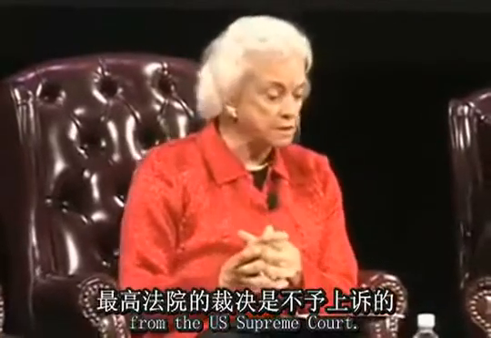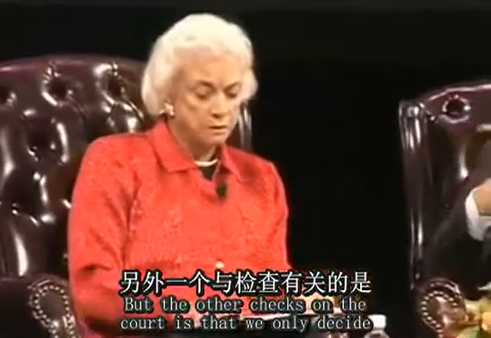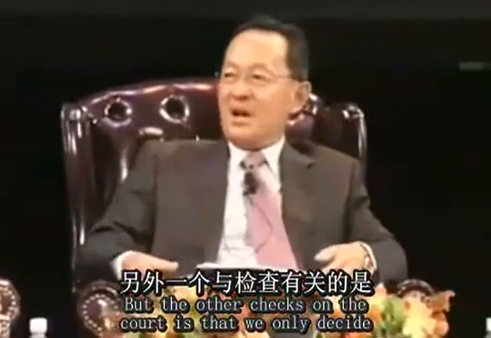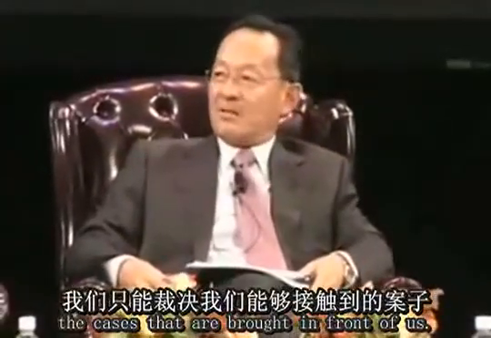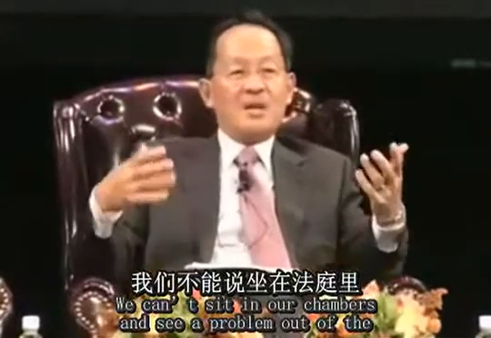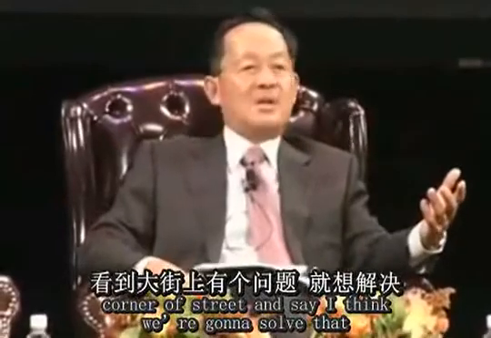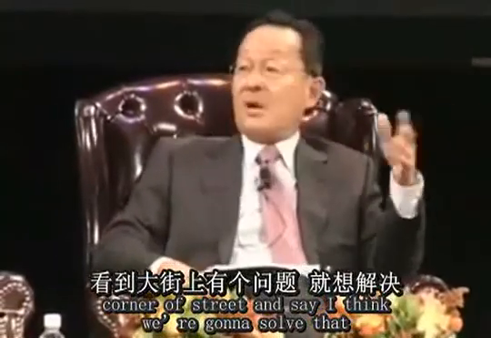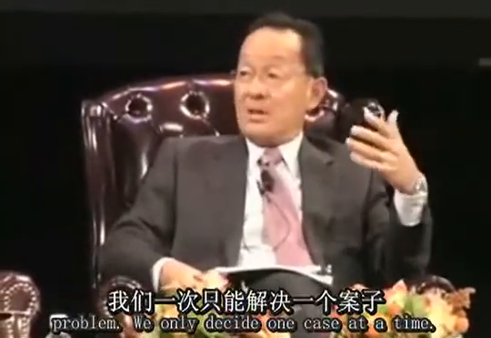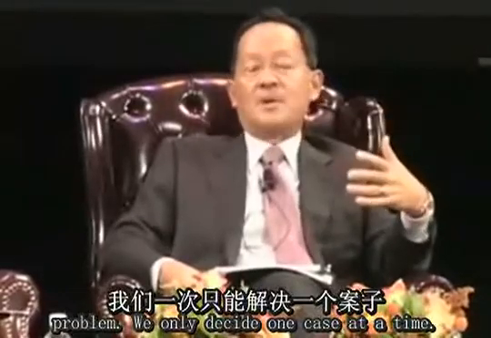There is no appeal from the U.S. Supreme Court. But the other check on the court is that we only decide the cases that are brought in front of us. That's right. We can't sit in our chambers and see a problem out on the corner of the street and say, I think we ought to go solve that problem. We only decide one case at a time.